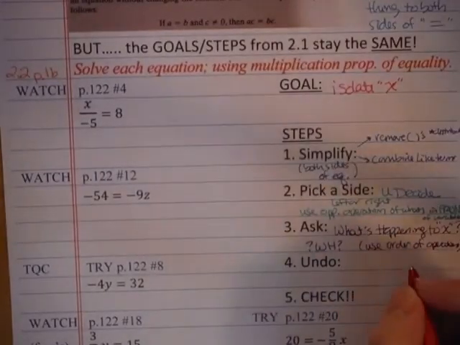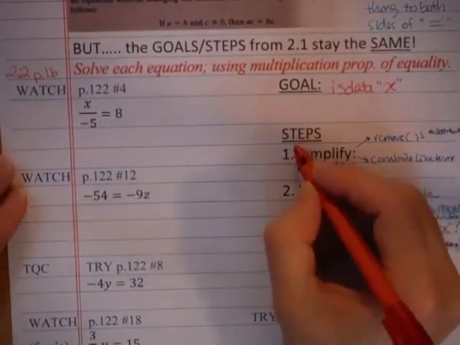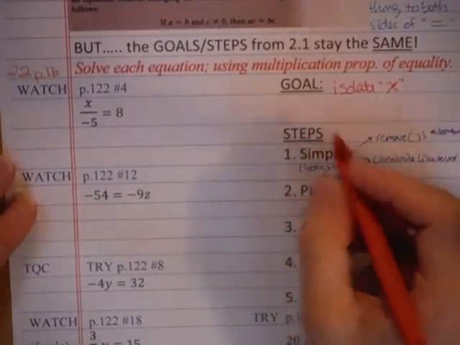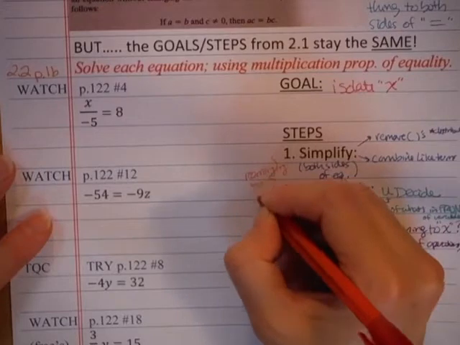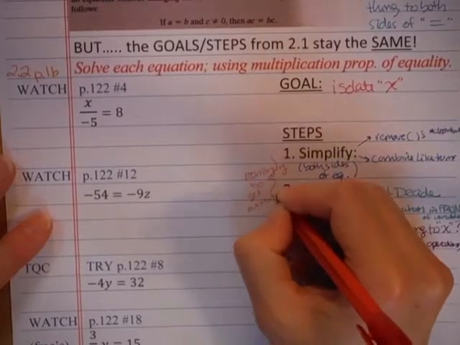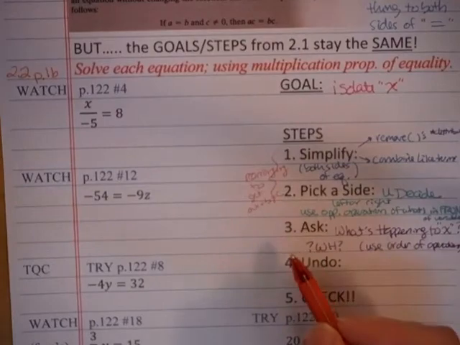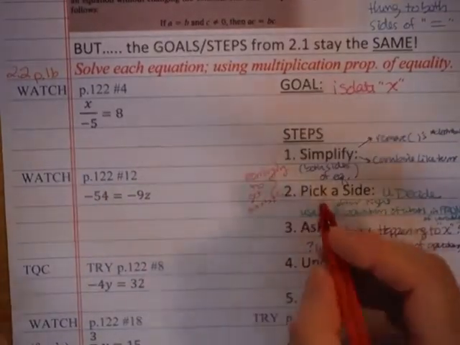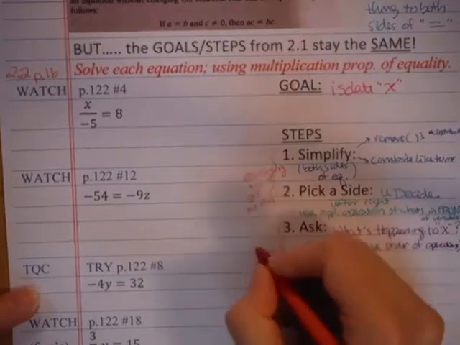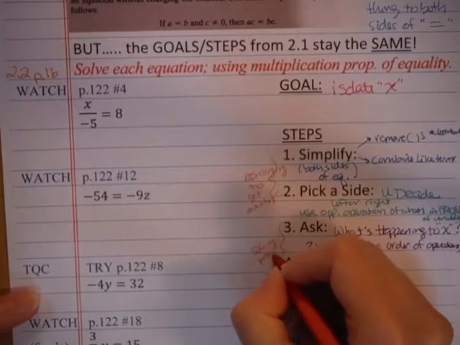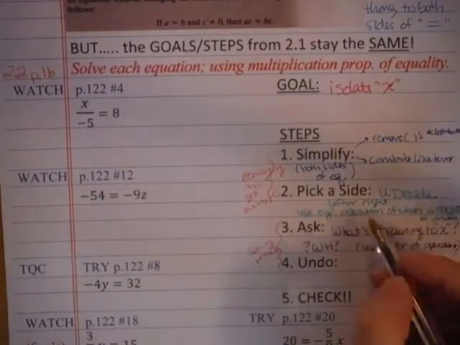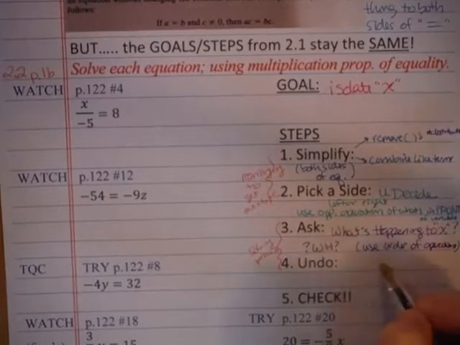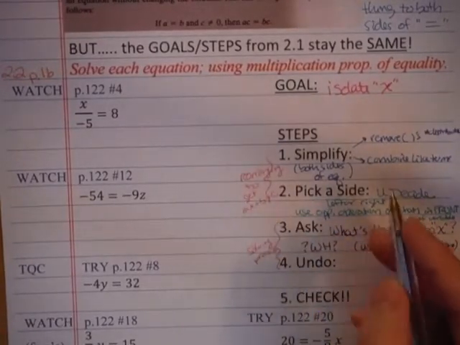Once you're getting right answers consistently and you're feeling confident, you can condense the work that you show. Okay. Then we're going to undo what's happening to x. This is the actual solving process. The first two things, where you're simplifying and picking a side, are the process of rearranging to get the ax plus b equals c form, the kind of standard form of these equations that we're solving. And then steps 3 and 4 are the actual solving process. So we ask what's happening to x using the order of operations to answer that. I've got it in list form, or you can do more of a visual kind of timeline. I'll show both ways as we go through these problems.